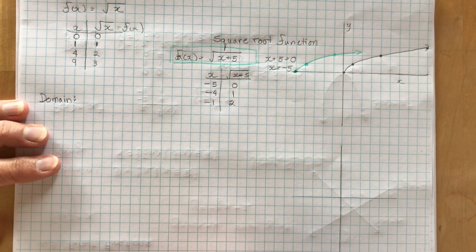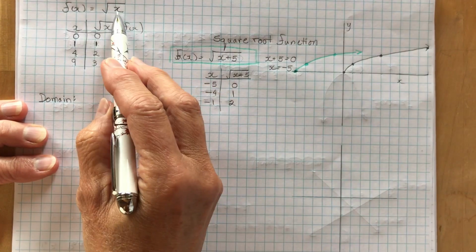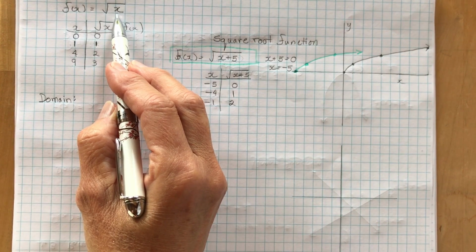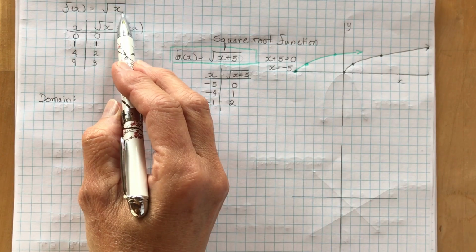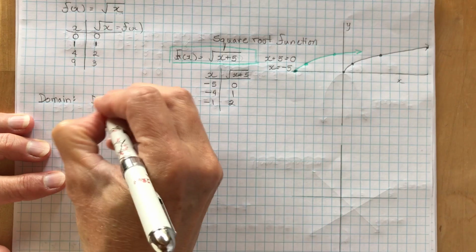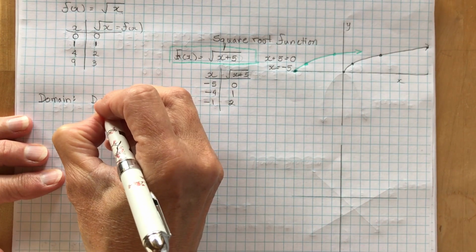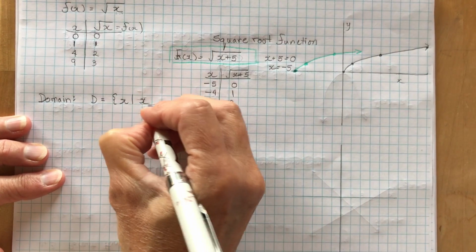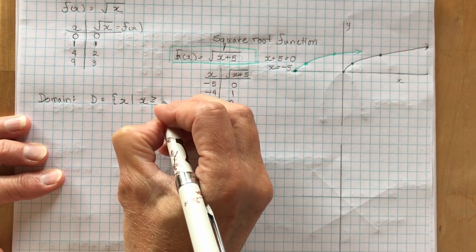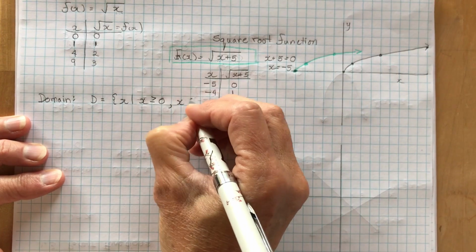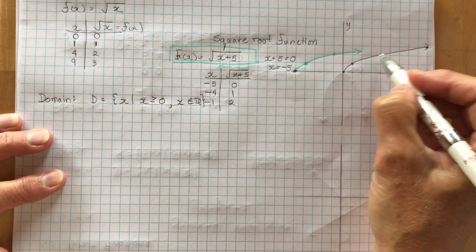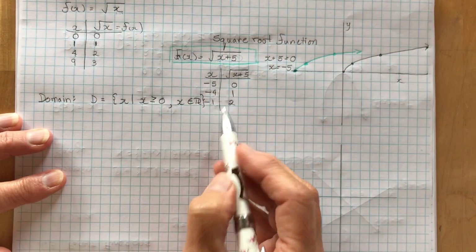Okay, the domain. What values can I put in for x into this equation? This is the first time in the first functions that we've done so far that there is a restriction. I can't put in anything for x. I can only put in values that are greater than or equal to 0. So the domain is going to be x's. So x has to be greater than or equal to 0, and x is going to be an element of real numbers. Oops, that was tight. Okay, so for this parent function, the square root of x, this would be the domain.